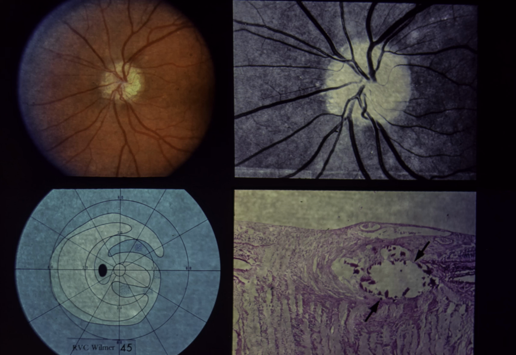Upper right. A magnified red-free photograph of the left optic disc shows loss of the peripapillary retinal nerve fiber layer. Lower left. The left visual field shows arcuate defects and irregular constriction to all isopters. Lower right. A histologic section from another patient shows how buried drusen may compress the optic nerve tissue anterior to the lamina cribrosa, causing atrophy of nerve fibers.